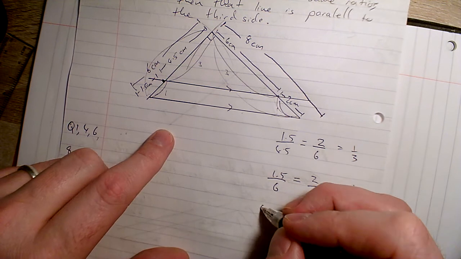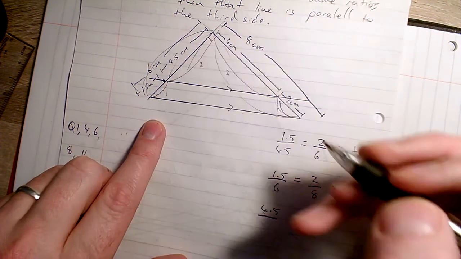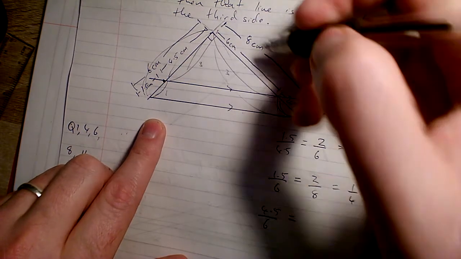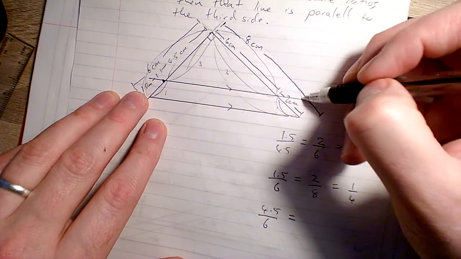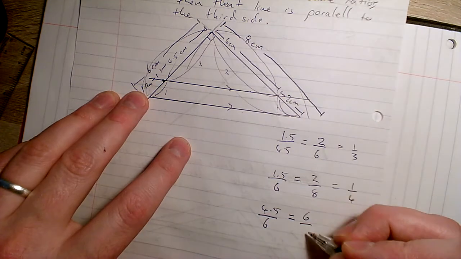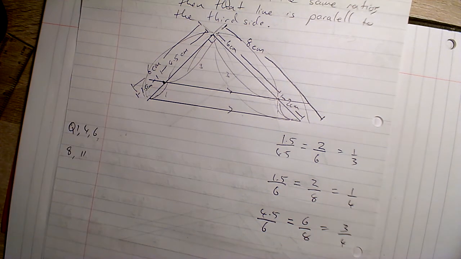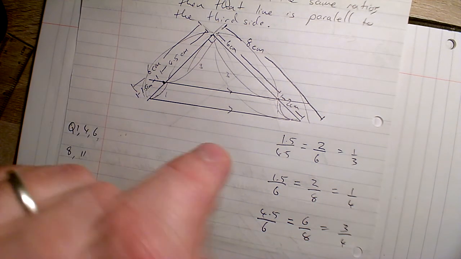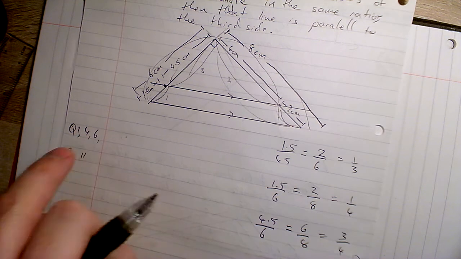And the last thing you could say is 4.5 over 6 should be the same as 6 over 8. And both of those work out as 3/4. Okay, so there's multiple ways. Depending on a problem, you might want to pick one ratio over another. Okay, so let's look at some problems. We're going to look at question 1, 4, 6, 8, and 11.